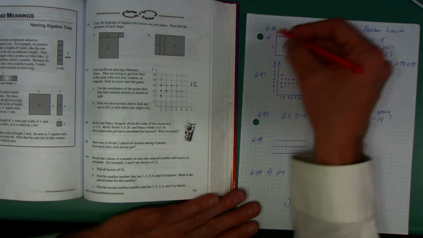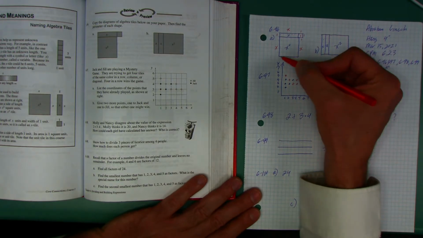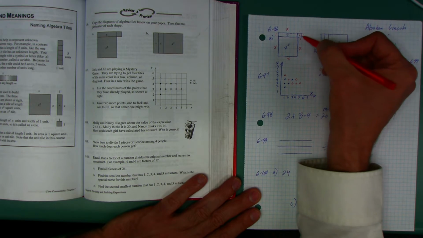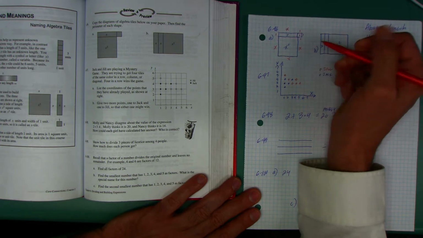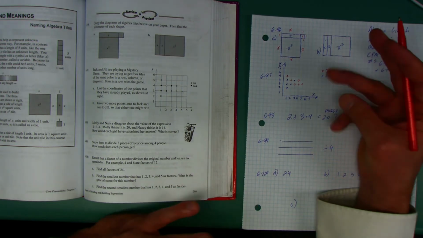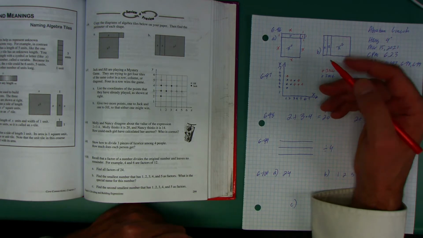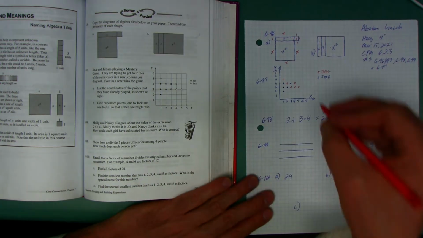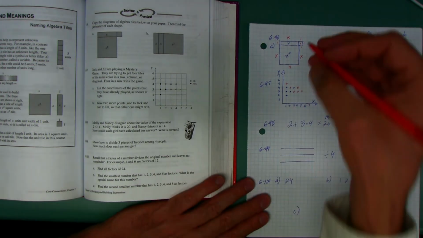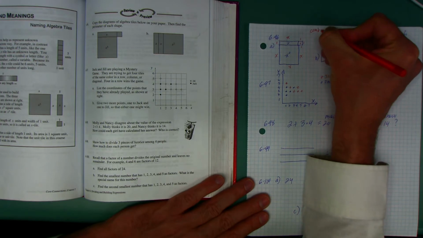So the perimeter of this shape is the distance all the way around. If I start here, I'm going to do x plus 1 plus x plus 1 plus 1 plus 1 plus x. And when I write all that out, when I get done, I want to put all of the x's together and all the 1's together to simplify it. What's the other term we use when we put all the x's together and all the x squares together sometimes? That's called combining like terms.